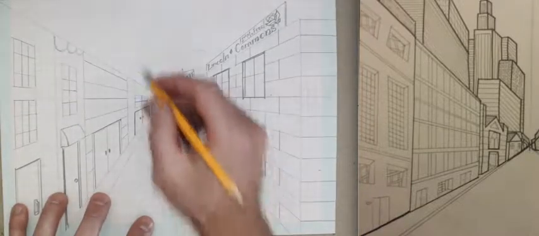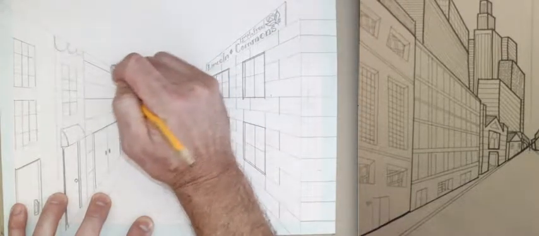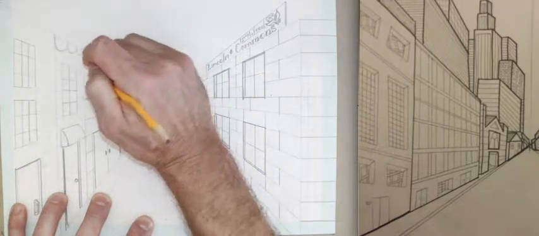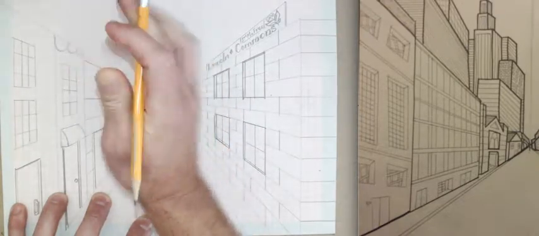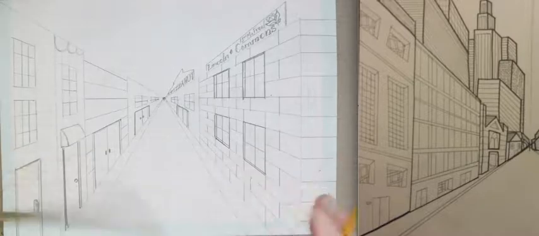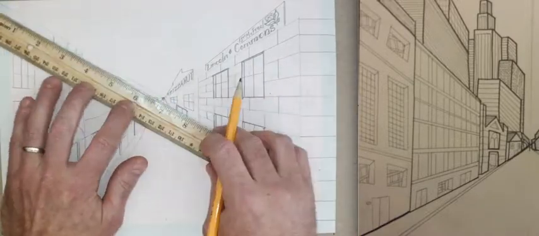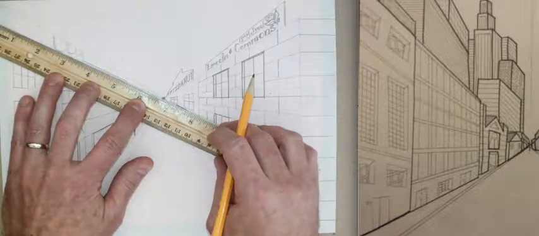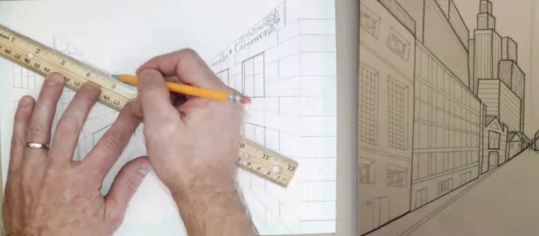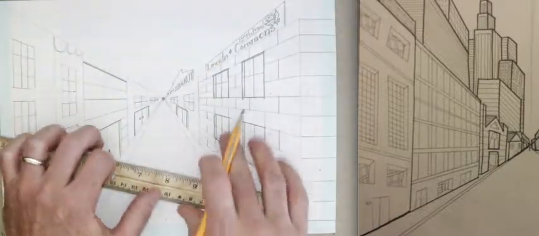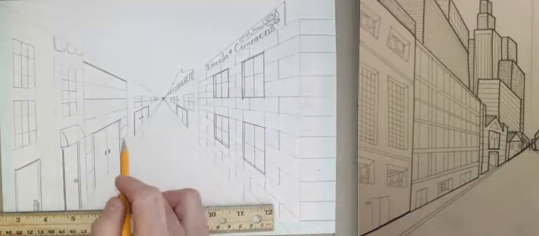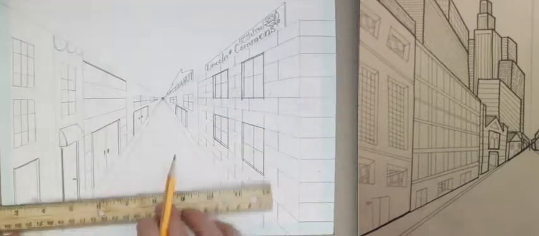First of all, I'm going to make this building a little bit shorter just by erasing this line. And when I make this building shorter, I also need to show the top edge of that building.